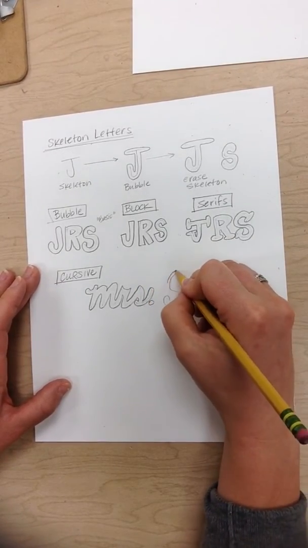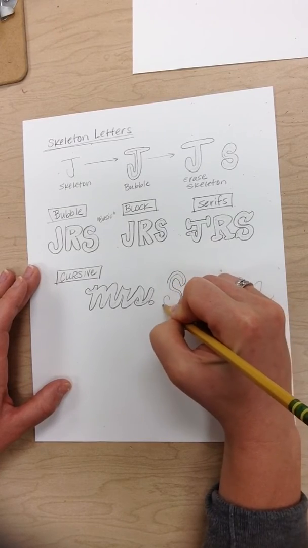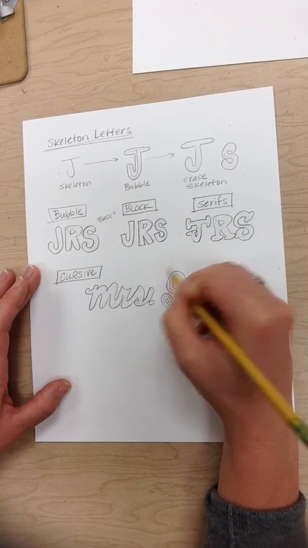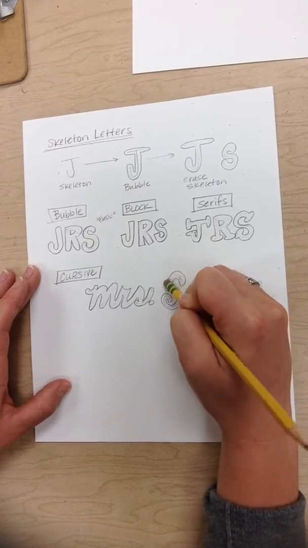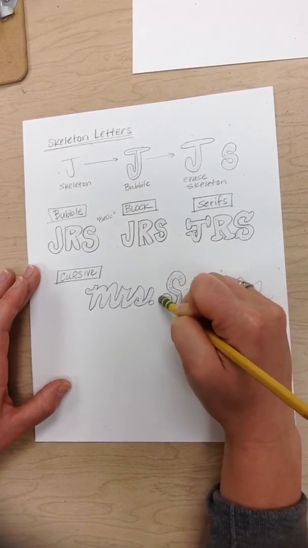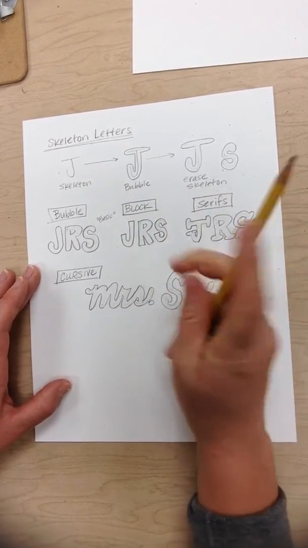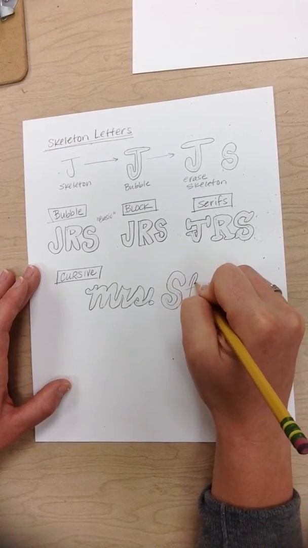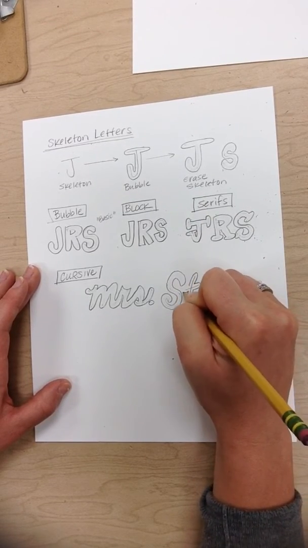Now for these, they just go back to normal. You're just going to trace these out like you normally would, and then erase the interior. They're just going to be a little fancier than a normal block or bubble letter. Just something a little different.